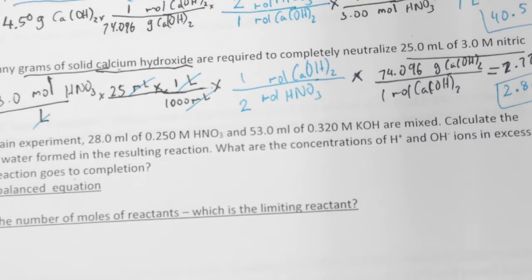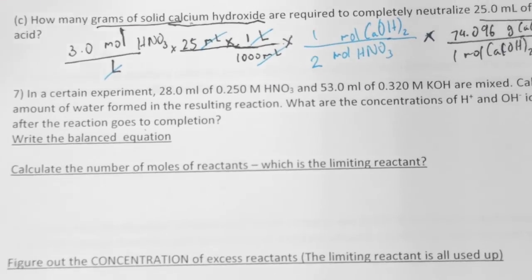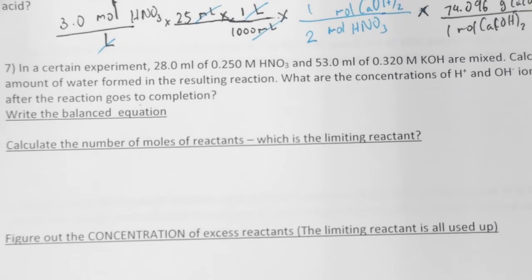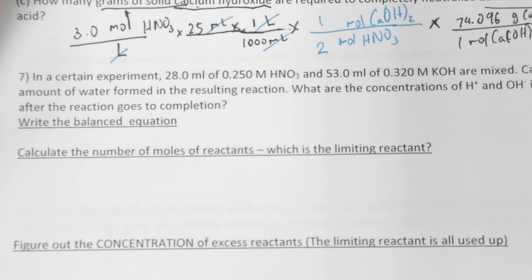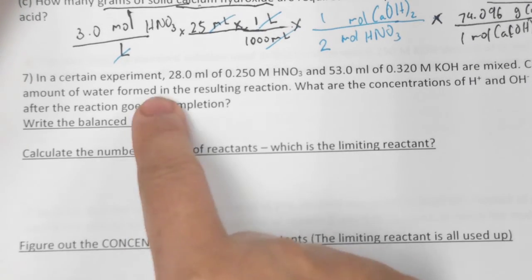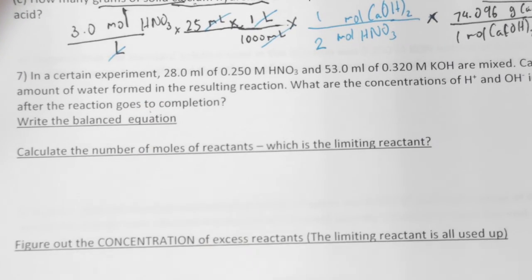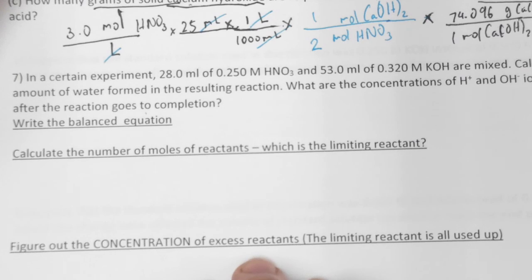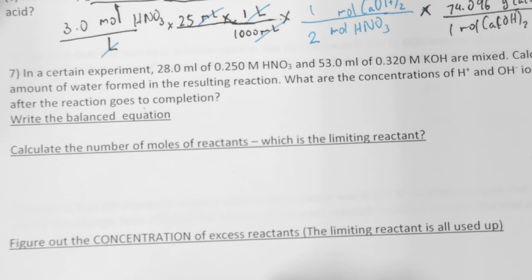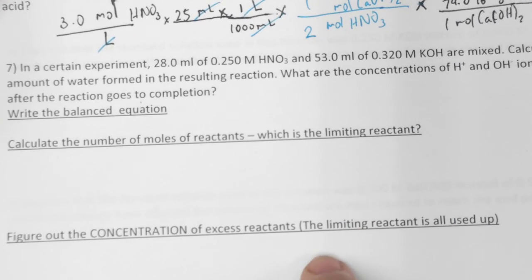Alright. Let's do number 7. Number 7 is pretty much the same thing. I'm not gonna do that one. I have a hint for you guys on how to do it. It's pretty much a theoretical yield kind of question again. Okay, here is a kind of clue to what it is.